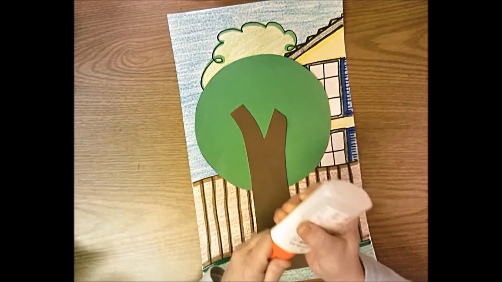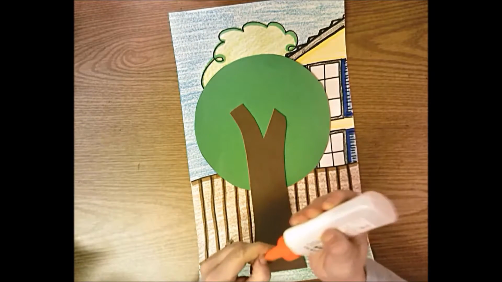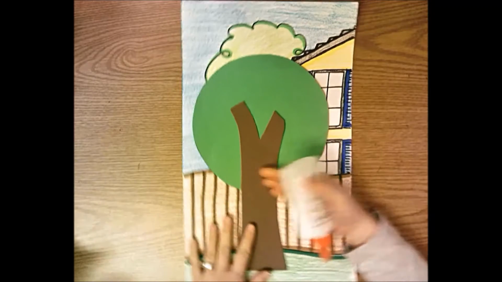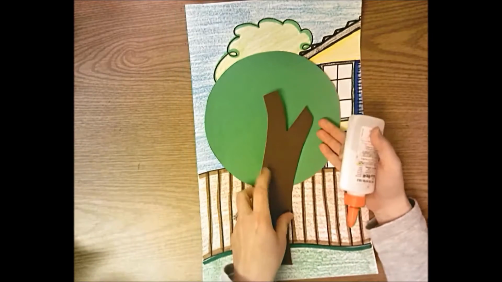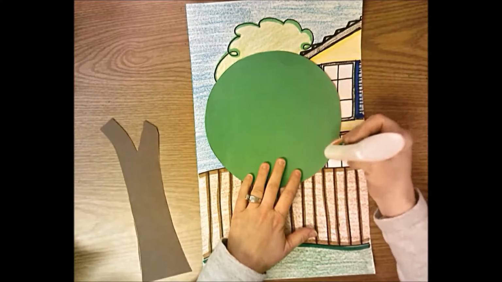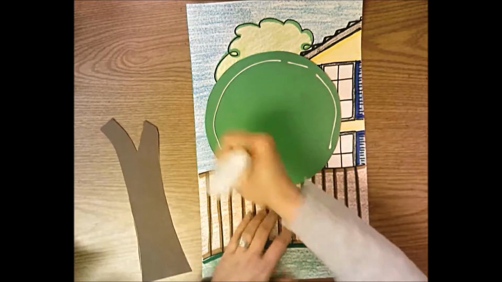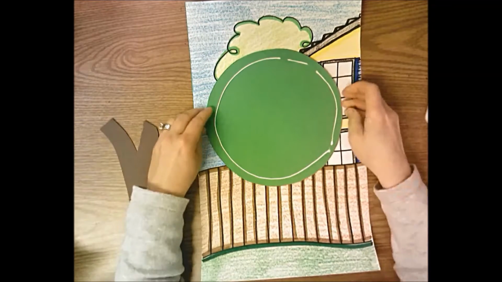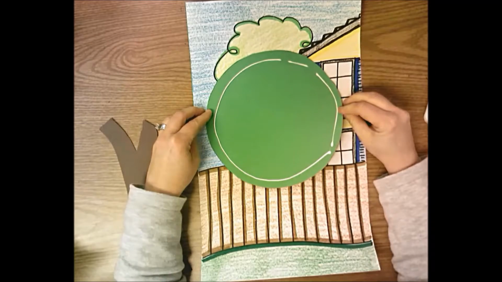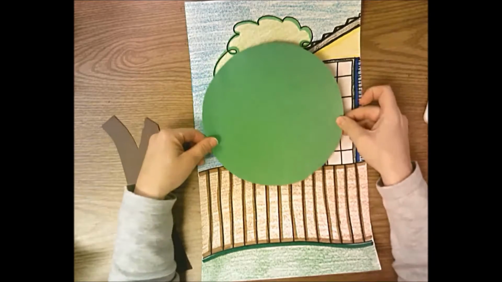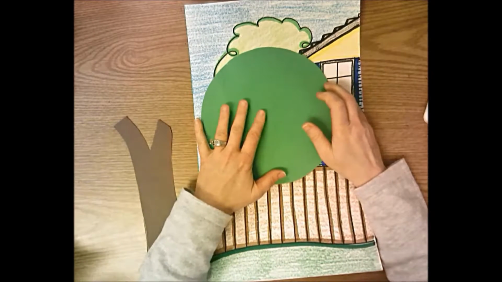So the first thing that you're going to do is, once you've decided how big your tree is going to be, you're going to move the tree trunk, and you're going to put a frame of glue on the green circle, and then you're going to flip it over right where it is. You're not going to move it up higher or lower. You're going to try and keep it right where it is.